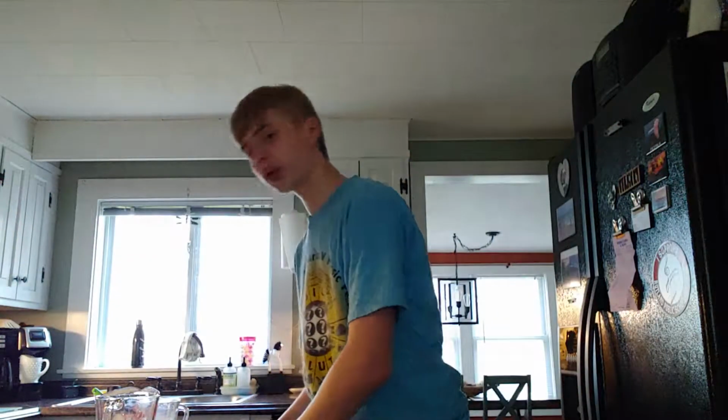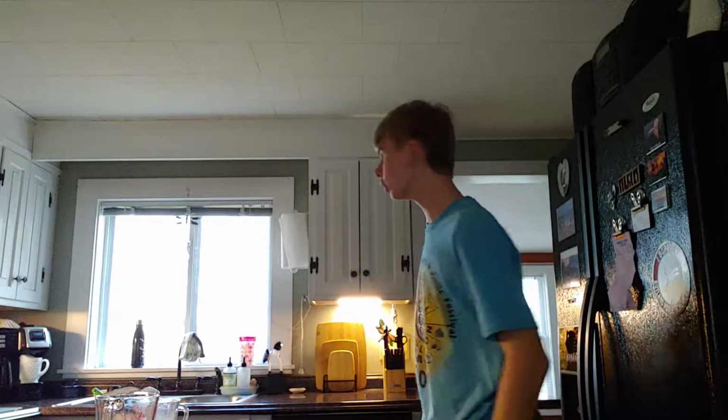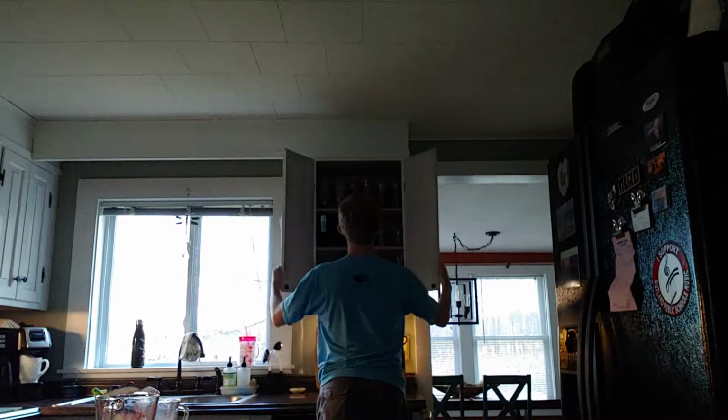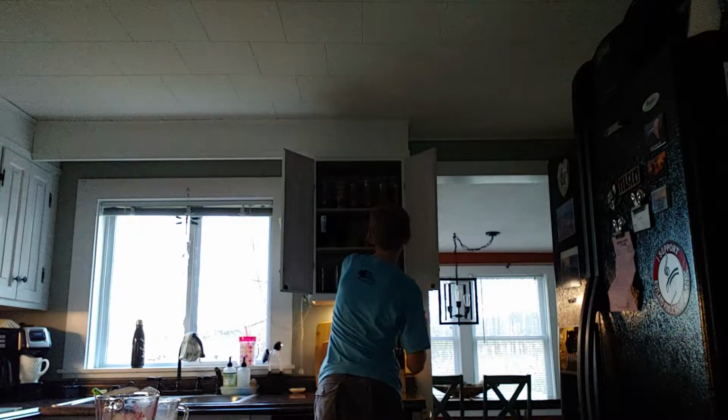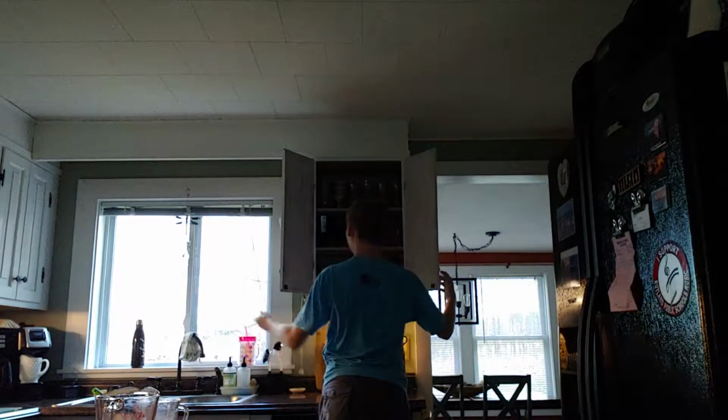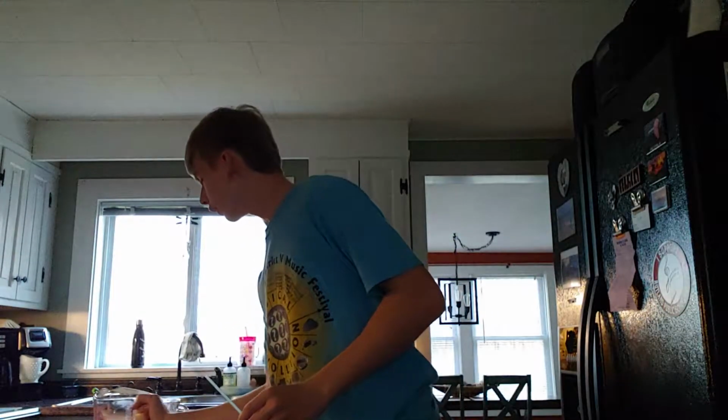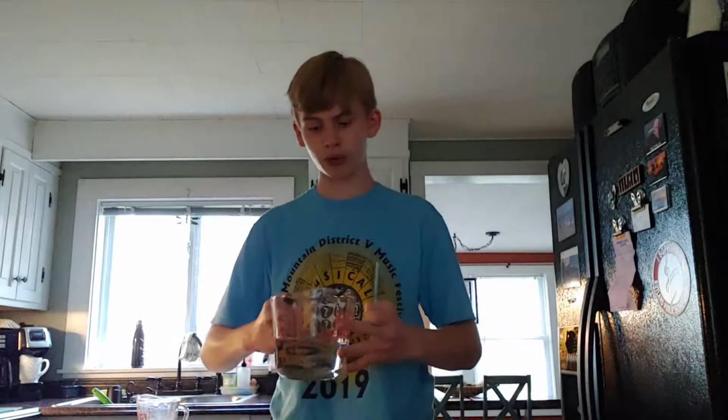Another thing you can do that demonstrates this effect is by taking a straw, which is right here, and putting it in this very large glass of water.